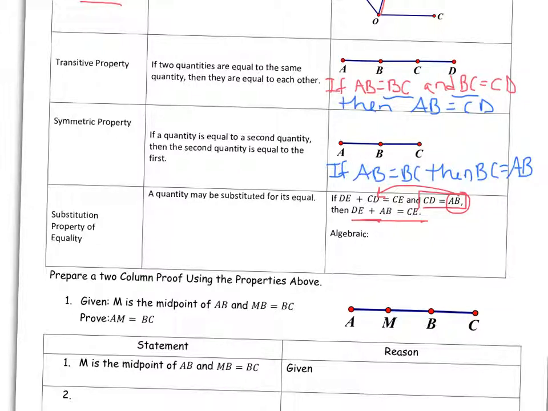Algebraically, let's say we know that x equals 4, and we're given the equation y equals 2 times x plus 3. Then we can say, okay, y equals 2 times 4 plus 3, and you can substitute in and get that y equals 14.